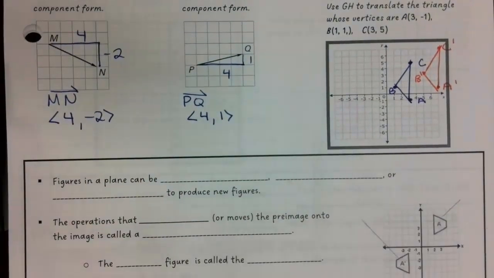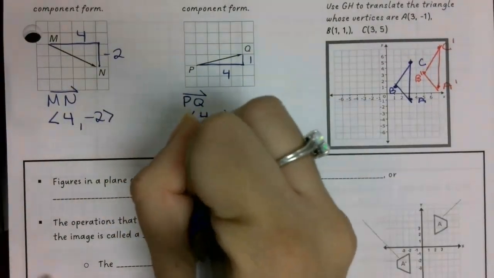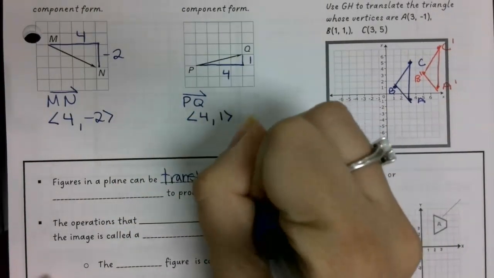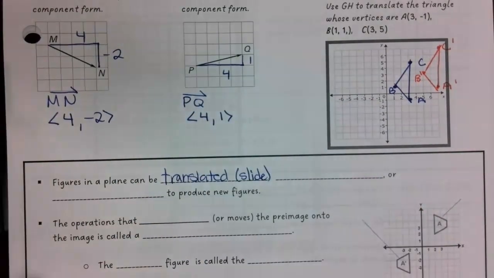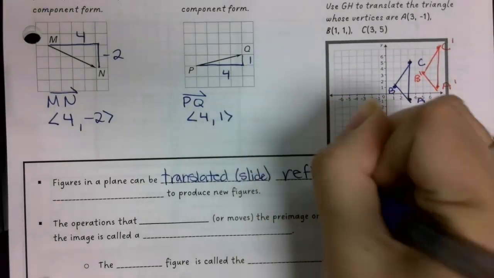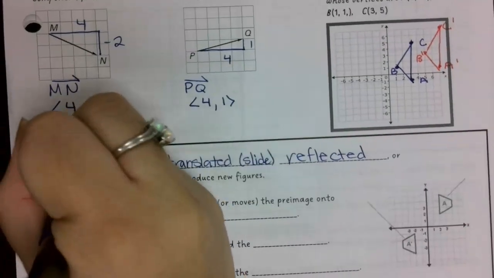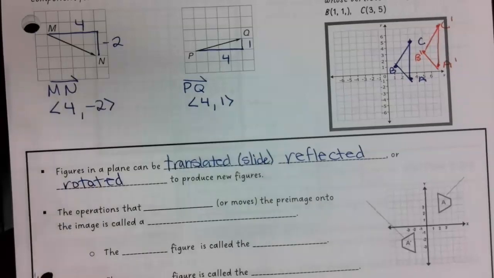So we're going to talk about different transformations. Figures in a plane can be translated. That just means I slide it around. They can be reflected. So, like when you look in the mirror, it flips around. Or they can be rotated to produce new figures.